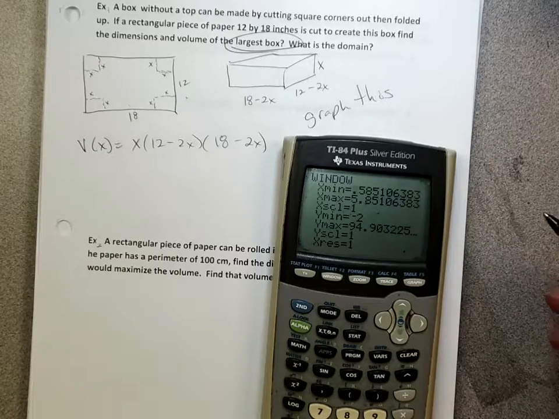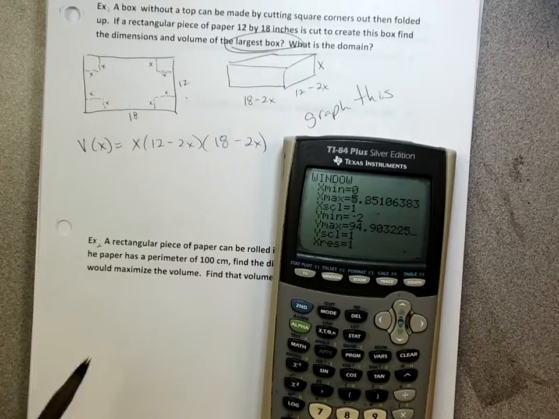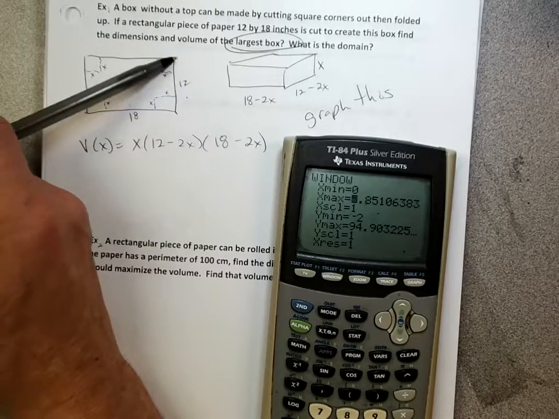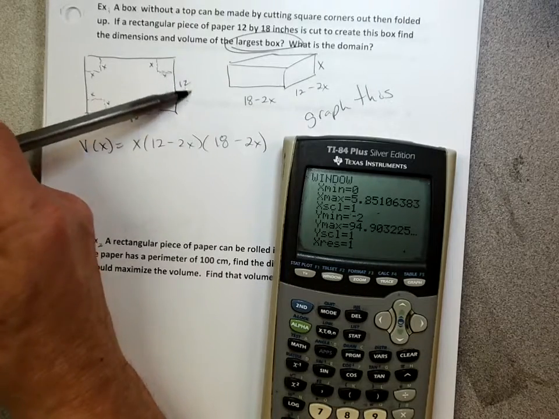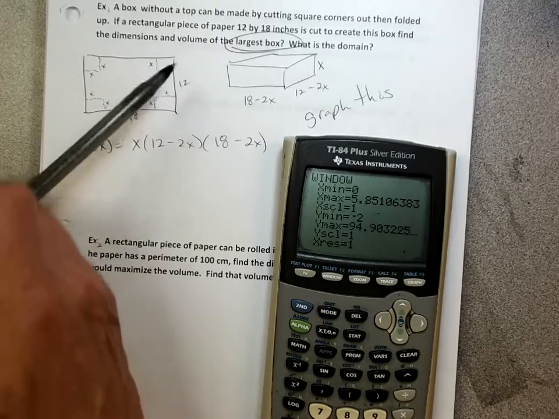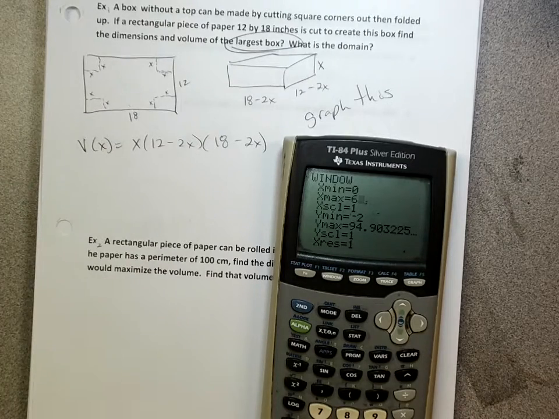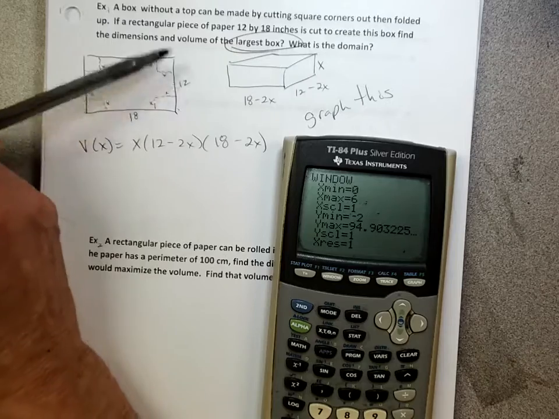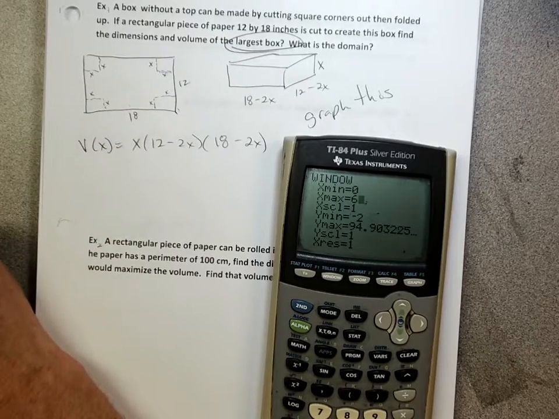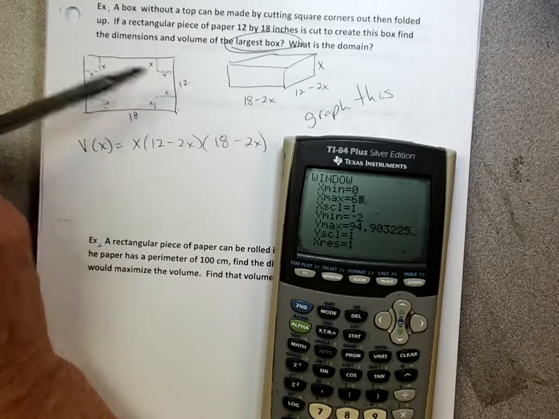So common sense, x min, probably 0 to, well, the biggest cut I can make, think about this. The biggest cut I can make is 12. Do you agree with that? Yeah. Biggest cut I can make is 6. So I'll just make this 6. You okay with that? Because if I go 6 and 6, the box is gone, right? So the largest x value has to be 6.